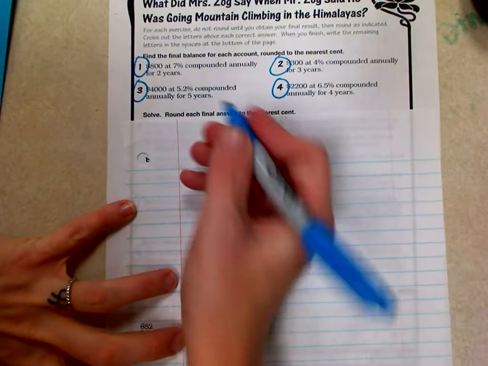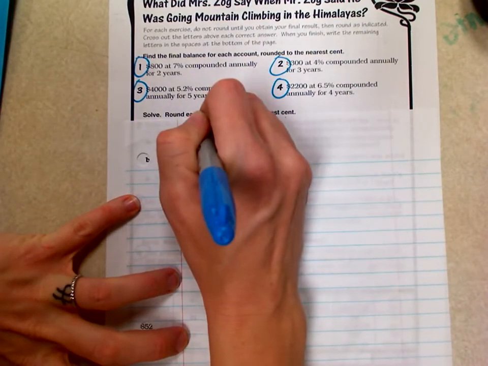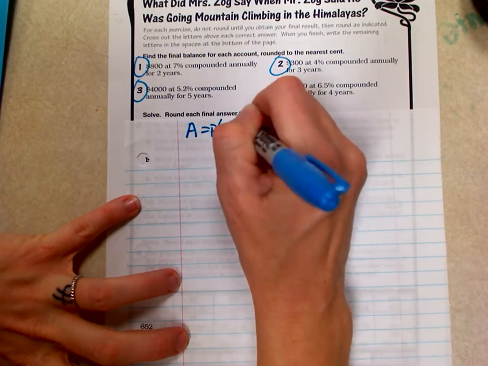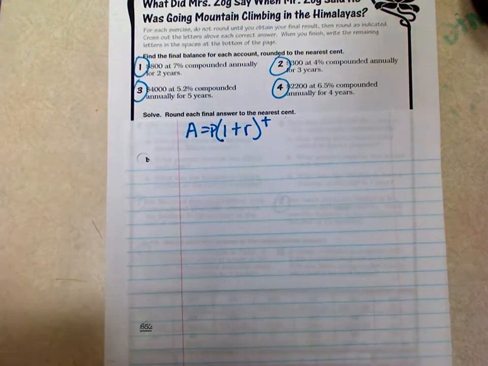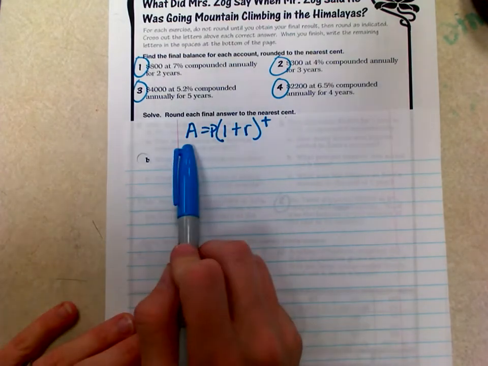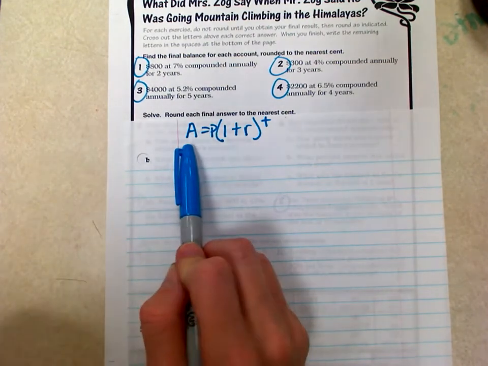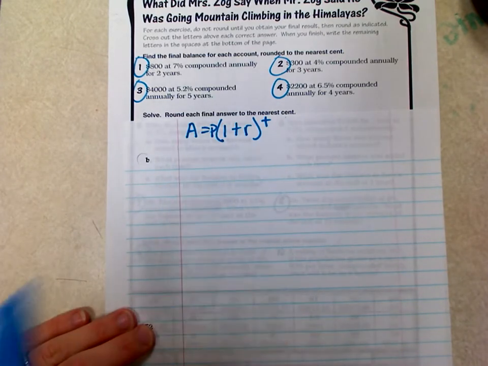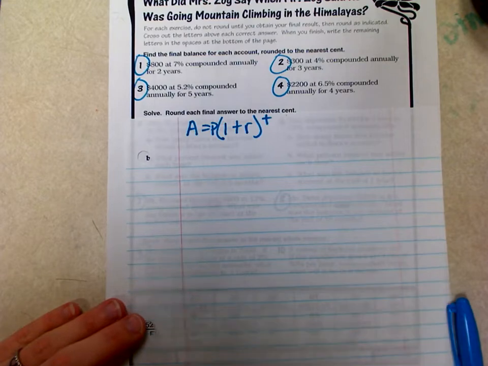Do not try to write all of this on your notebook paper. A is P times 1 plus R to the T power. And what we're doing on this one, yesterday when we did simple interest, that just told us what I is, our interest. Well, now when we have A, we're adding our principal and our interest together. So this is your ending balance when you figure out what A is.